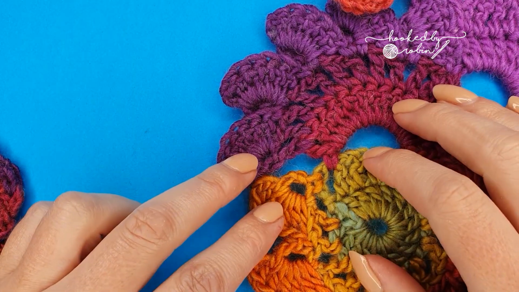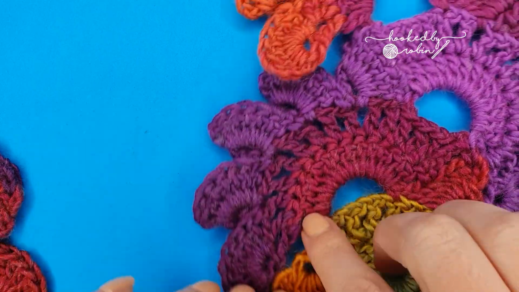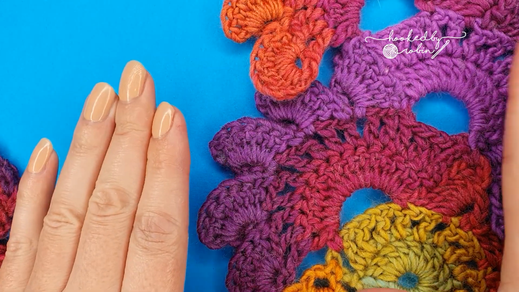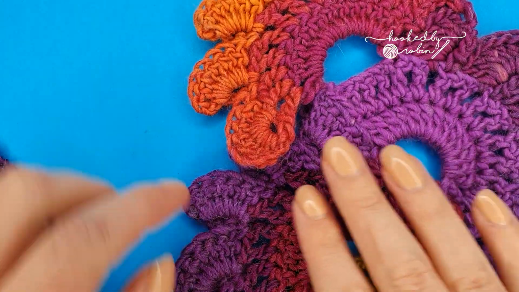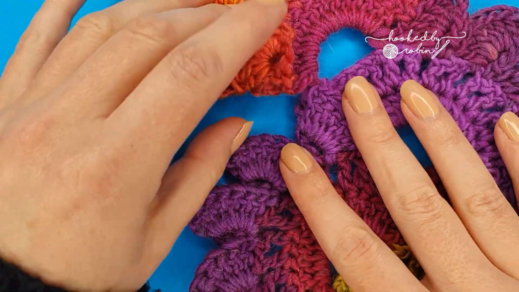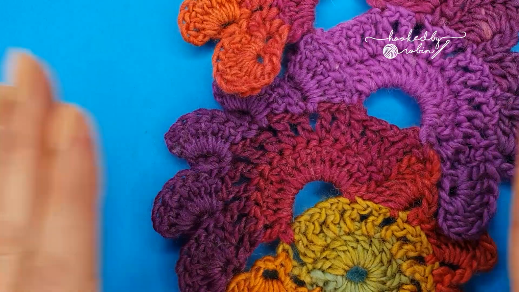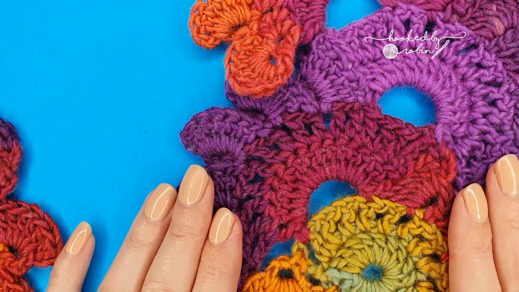Now the only issue is that I did not connect one point of a petal. So all you have is it overlapping slightly rather than being more rigid and structured. Now, if you prefer this slightly more drapey, flappy version, then fantastic. You don't even need to watch any more of this video.